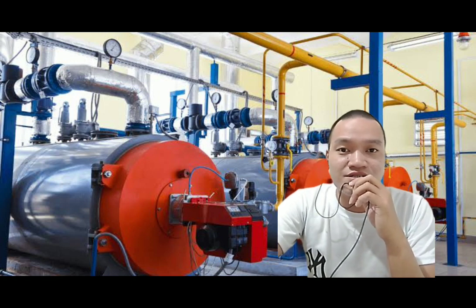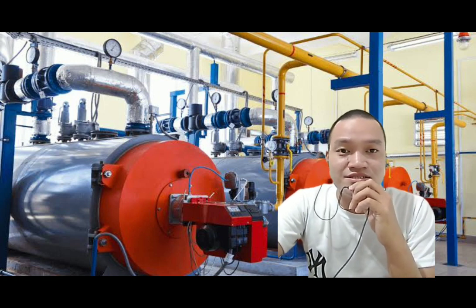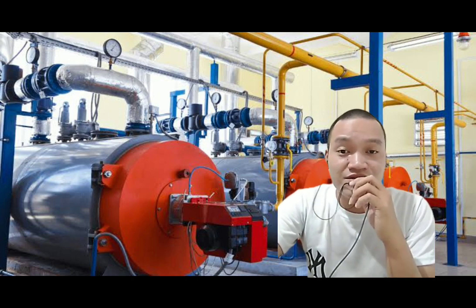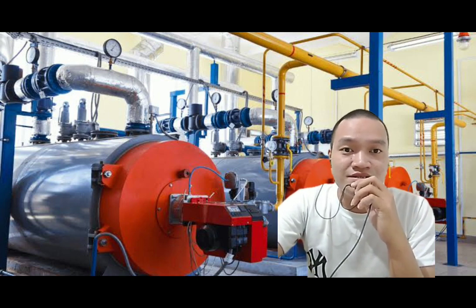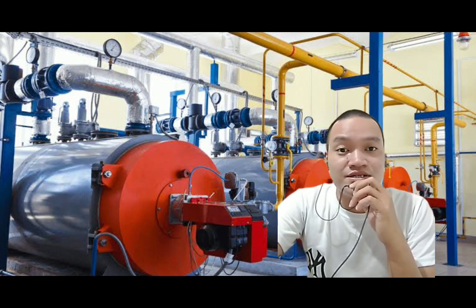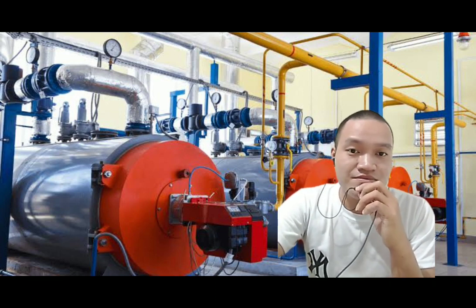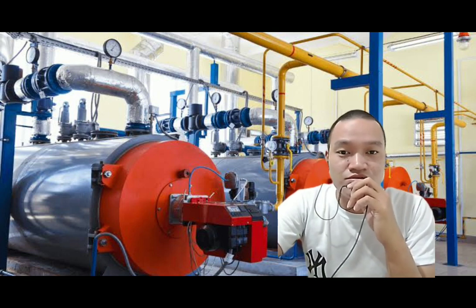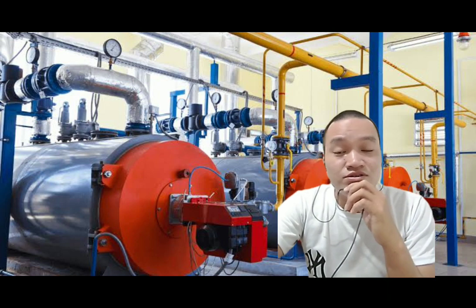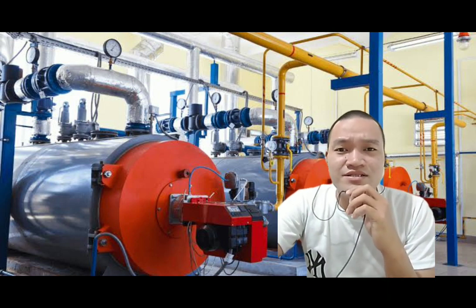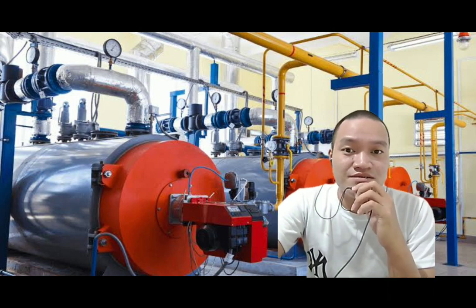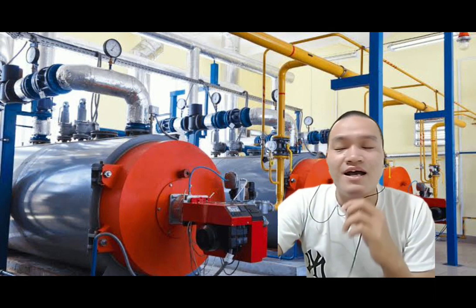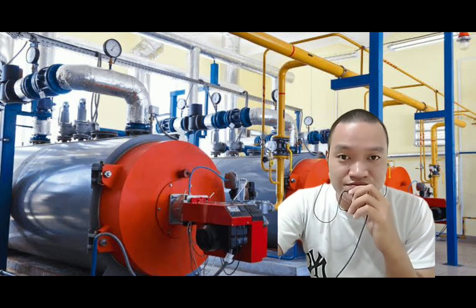Then wait for at least 30 seconds to undergo the pre-purging process. Then if the control panel indicates the flame is on, you can now check the quality of the flame and adjust the supply of air if the flame is too smoky. You can also conduct intermittent firing in the boiler to avoid cracking of the boiler tubes from uneven expansion.